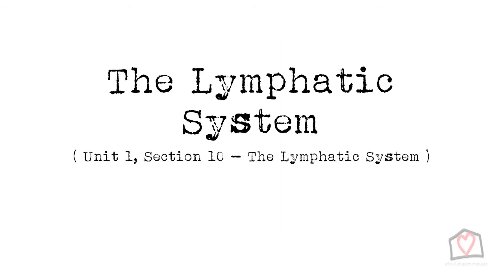In this section we're going to look at the lymphatic system. This is probably my favourite system and perhaps the one you can have the most direct effect on as a massage therapist. So what is it?